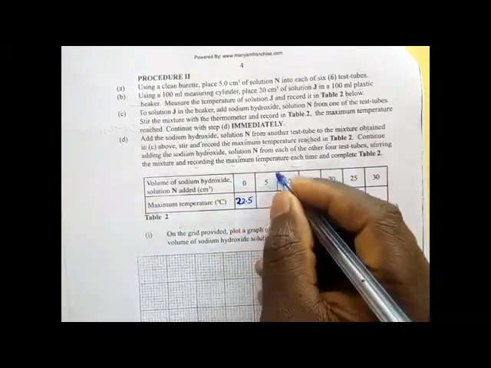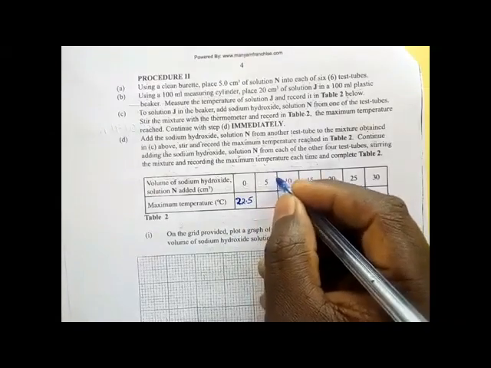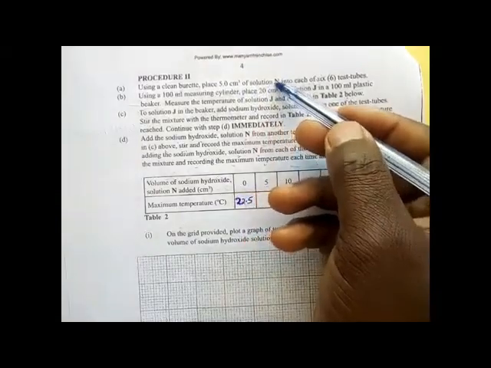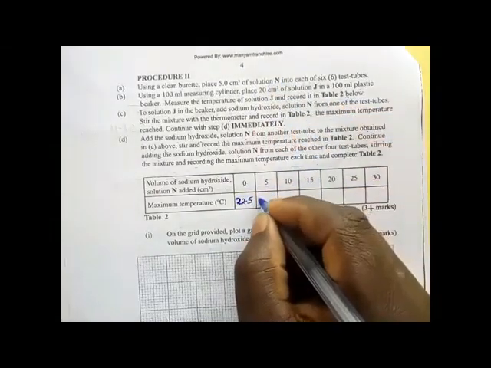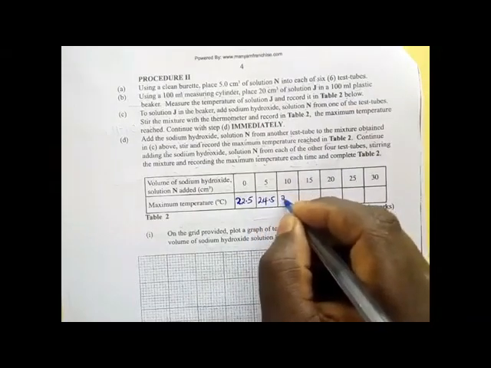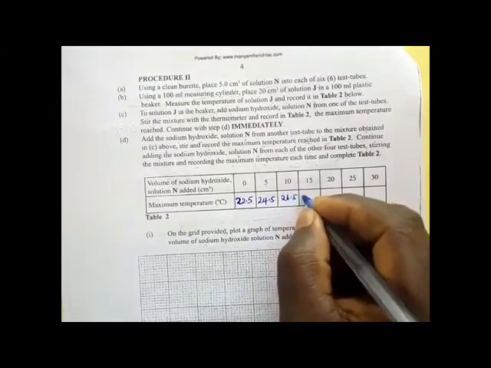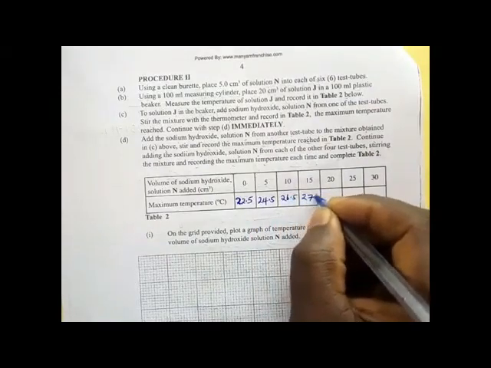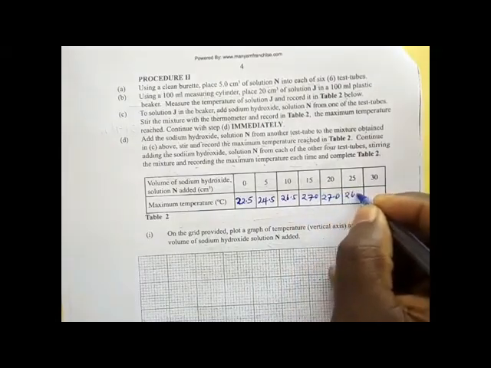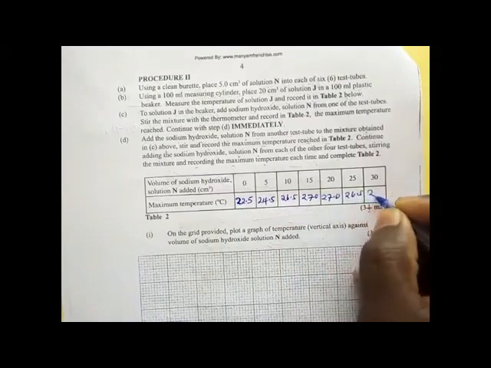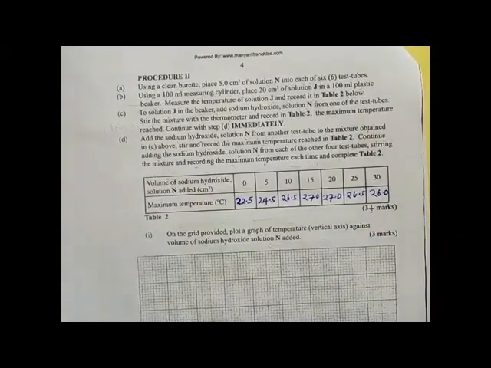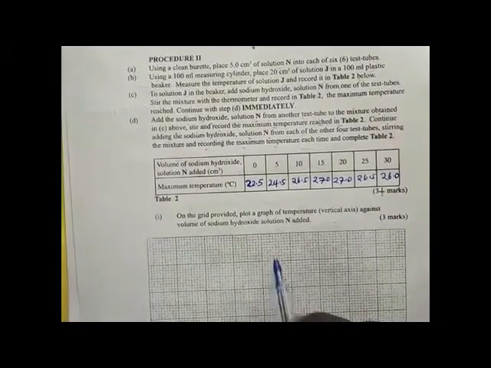After adding 1 test tube, that is 5 cm³ of sodium hydroxide solution N, the temperature rose to 24.5. The temperature increased to 26.5, 27.0, 27.0, 26.5, and then 26.0. So let us use this data to plot our graph.